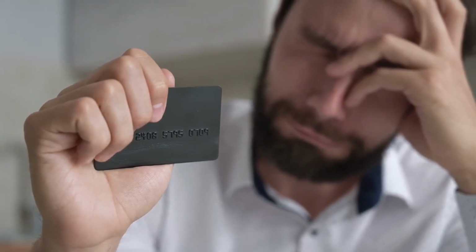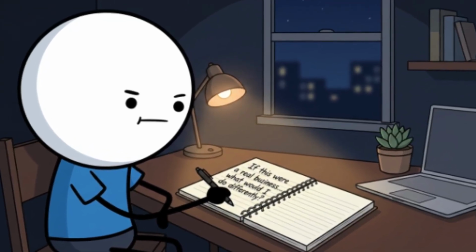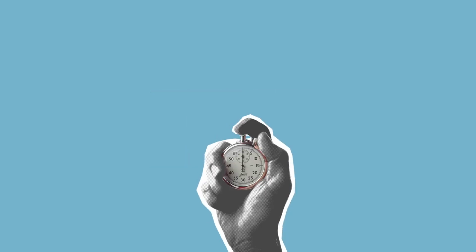So here's the second step. Go to the gift card redemption page and enter your code. Once added successfully, your balance will appear inside your account.